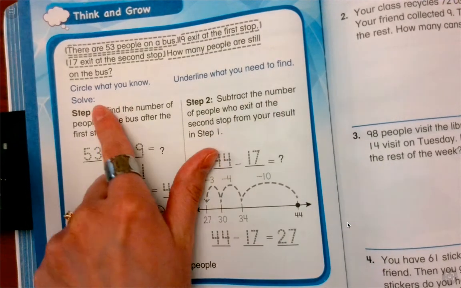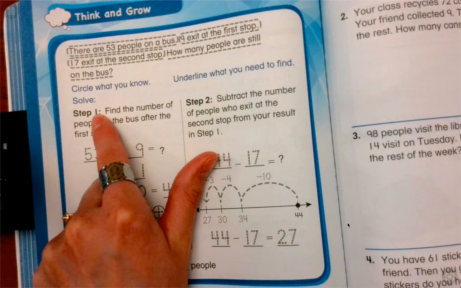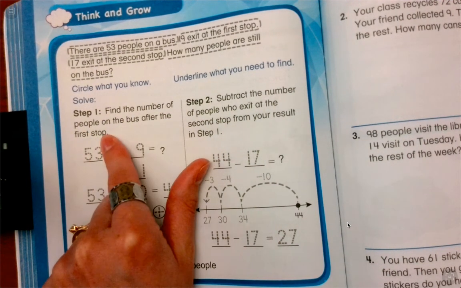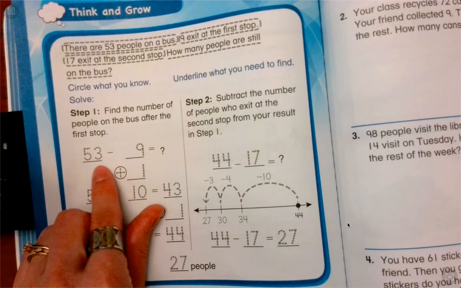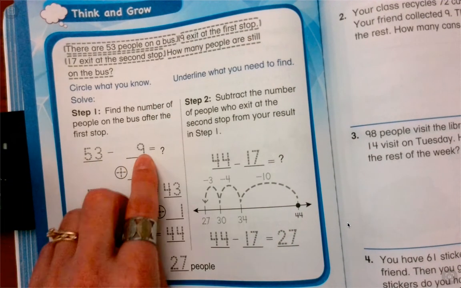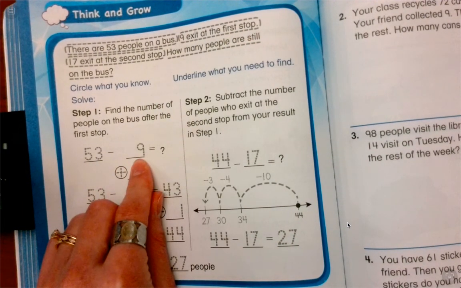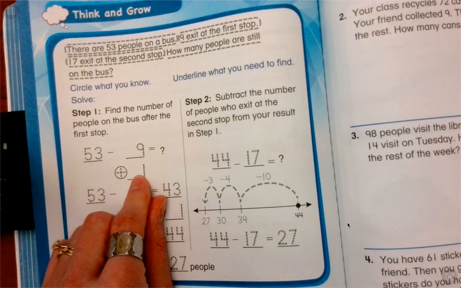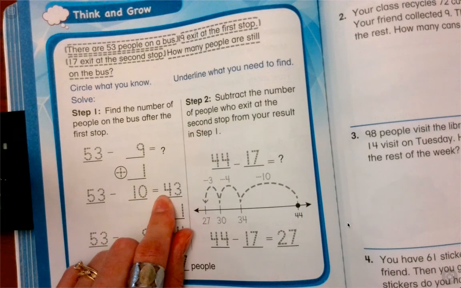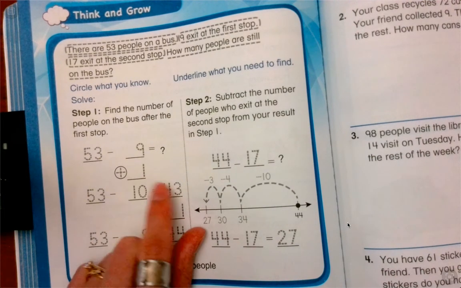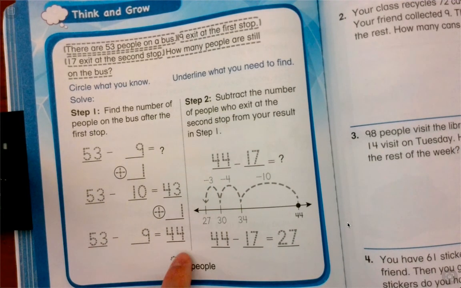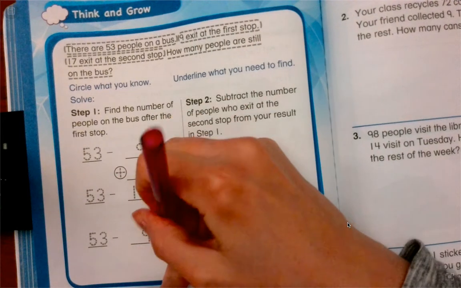Okay, now they're solving. So this is their step 1. They did find the number of people on the bus after the first stop. So there are 53 people, so they did 53. And then 9 exit the first stop. So they did 53 minus 9. That's the problem. And now they're solving. They used compensation, right? Because they added 1 to get 10. So now they have 53 minus 10 is 43. They're not done because they still need to add that 1. So they added 1 and they got 44. Okay, 44 is the answer. I'm going to circle it.